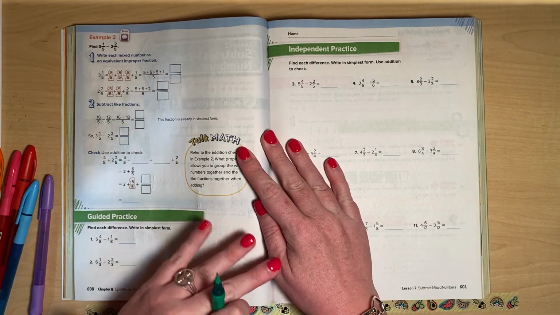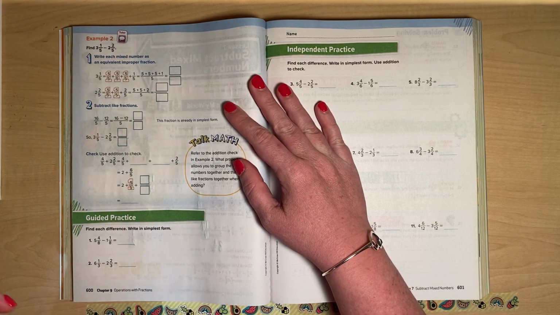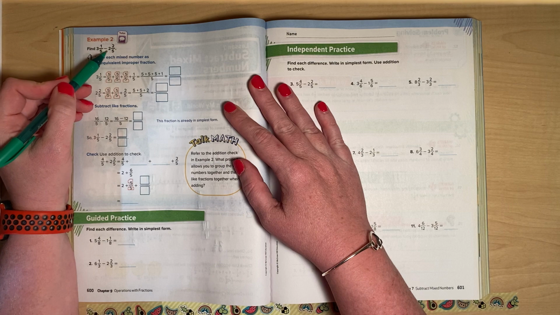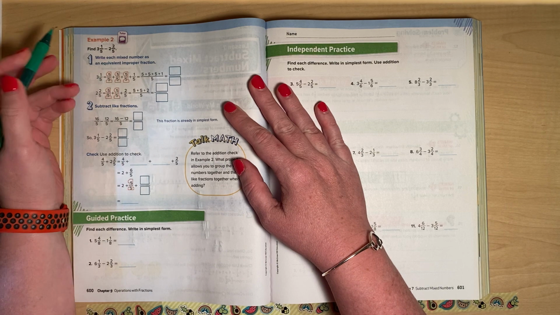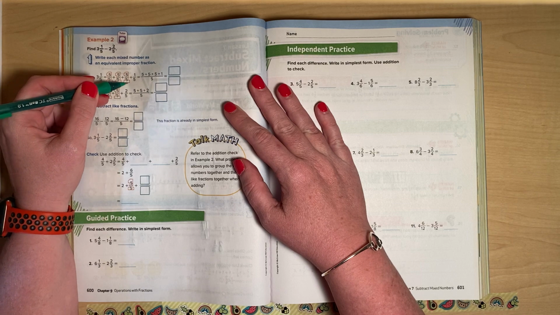I know you can. All right, so we're going to find on example 2, 3 1/5 minus 2 2/5. So for my 3, I'm going to break it down into 1 plus 1 plus 1.